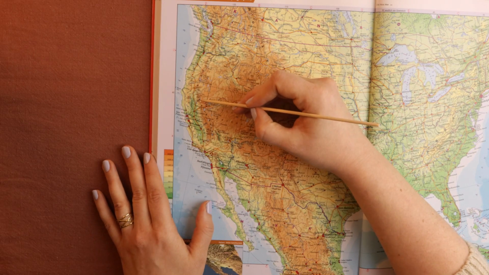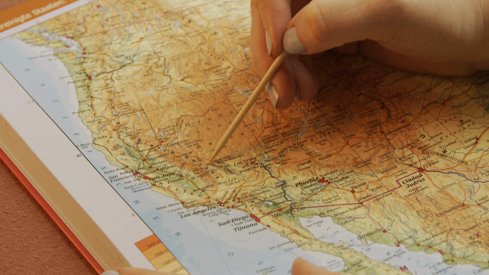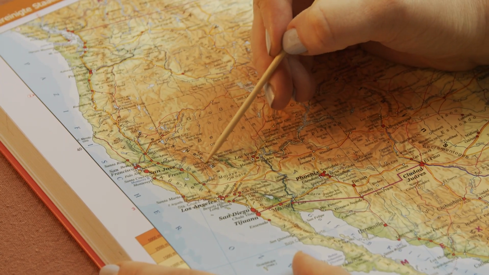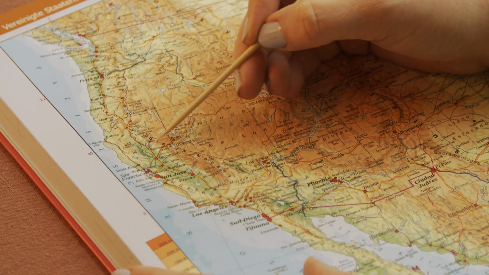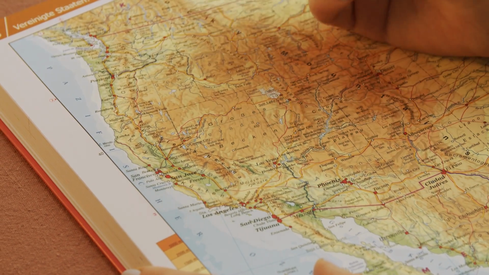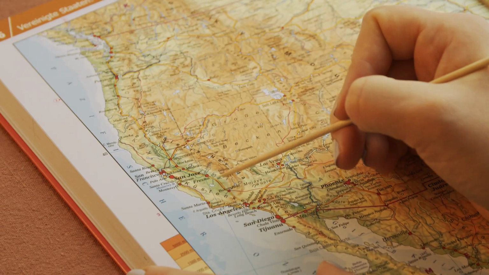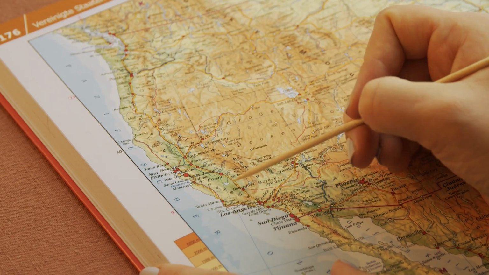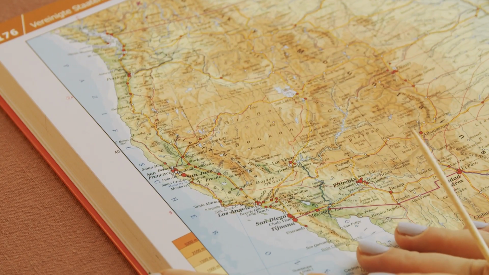And we're here along the Sierra Nevada, which is a mountain range, and comes from Spanish. It means snowy mountains. Down here we have the Central Valley of California, and then we get to the coast.